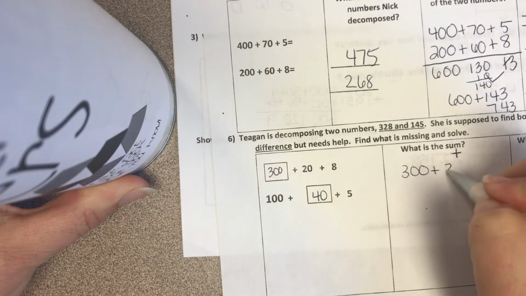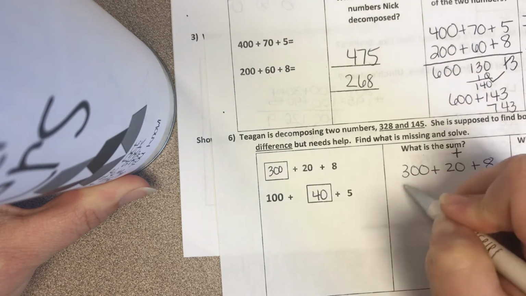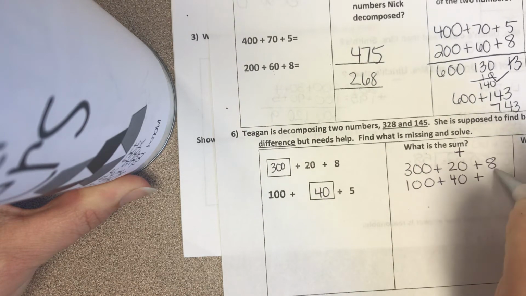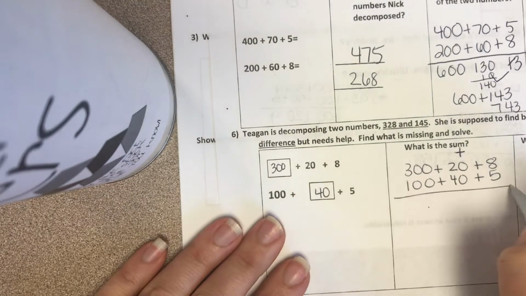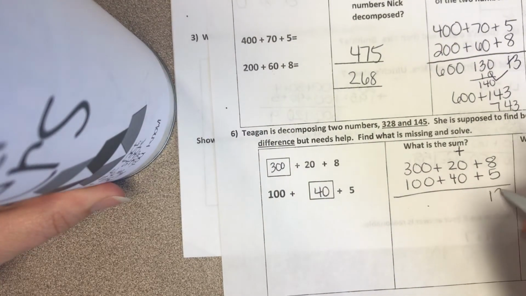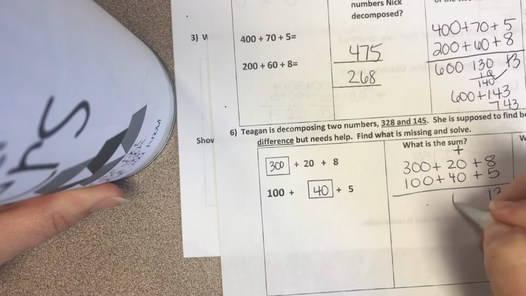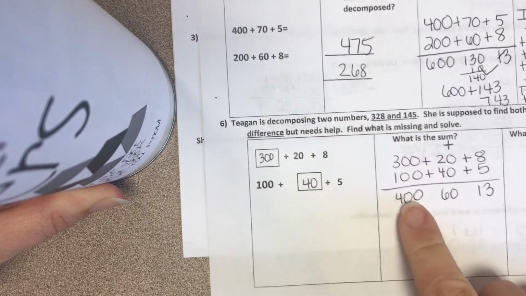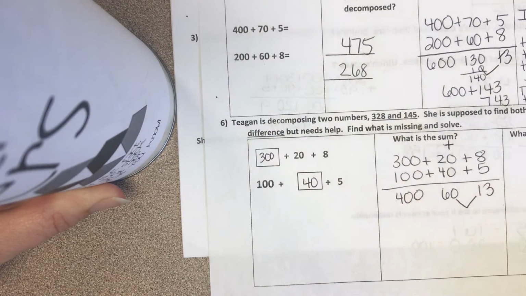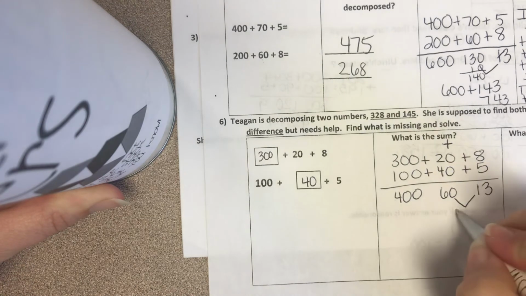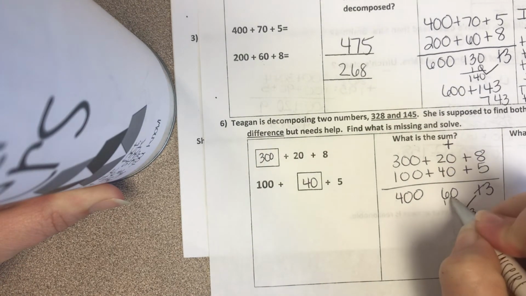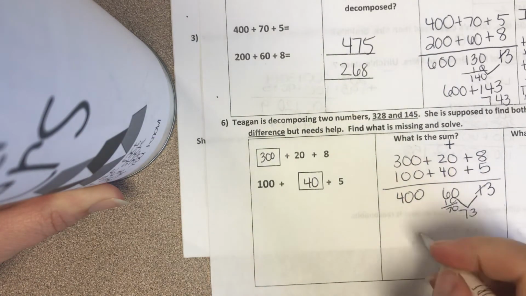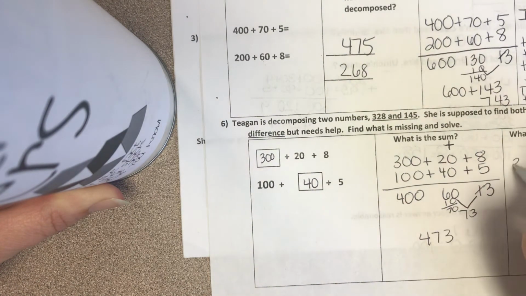300 plus 20 plus 8, 100, 40 plus 5. 8 plus 5 is 13. 20 plus 40 is 60. 300 plus 100 is 400. Oh, I'm going to put these two together. 60 plus 13 is 73. I brought this 10 over, made it a 70, plus 3 is 73. So 473. Difference means I have to subtract.